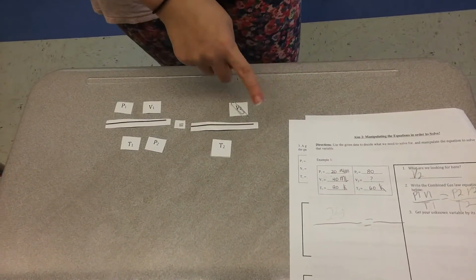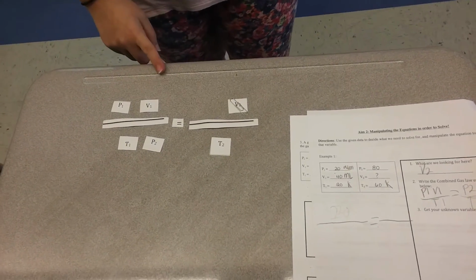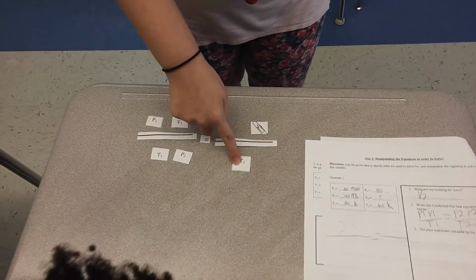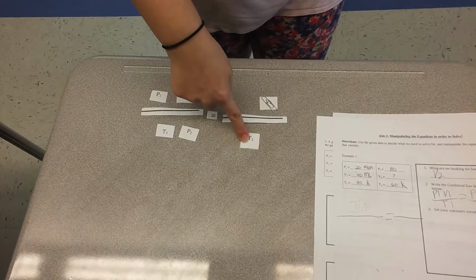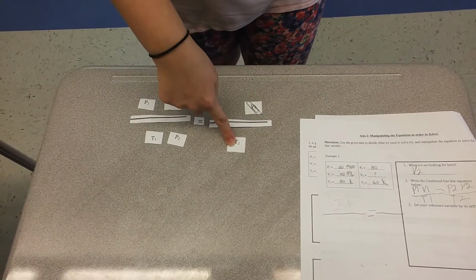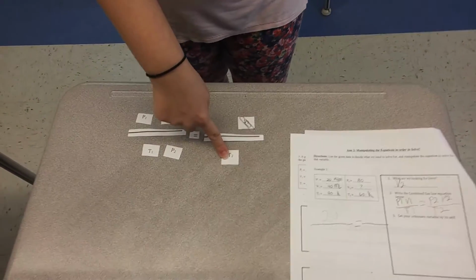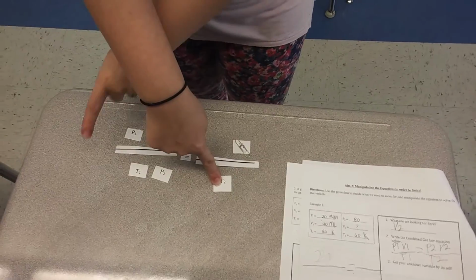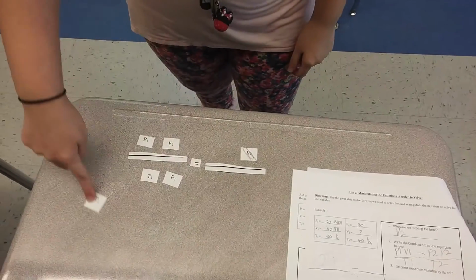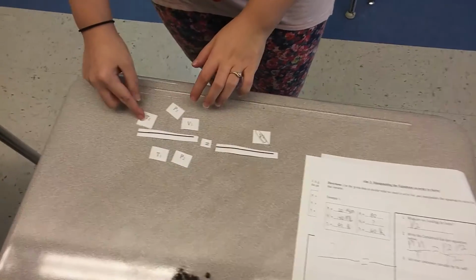What other thing do I have to get rid of over here? The T2. Is it above or below the sign? So does that mean multiplication or division? Division. So if it's being divided over here, you have to multiply it. So should I bring it to the top or the bottom? The top.